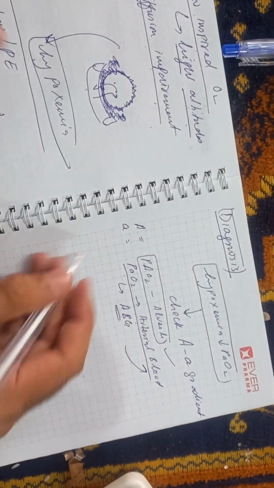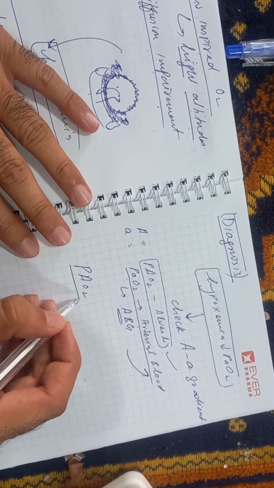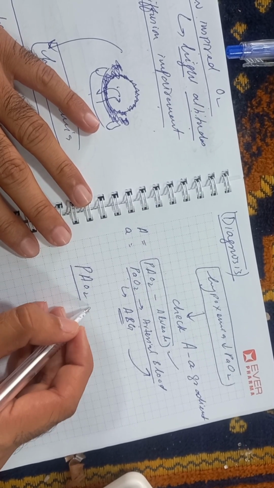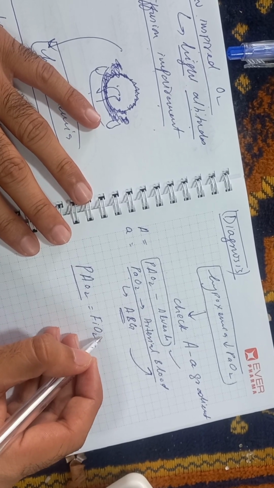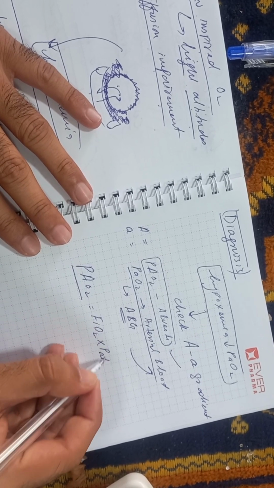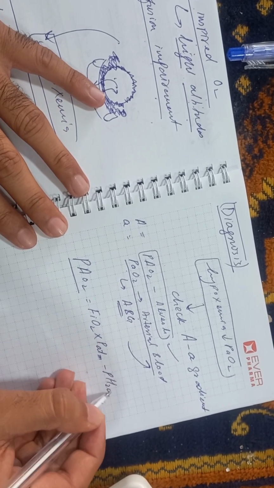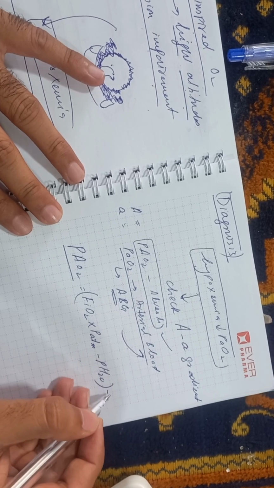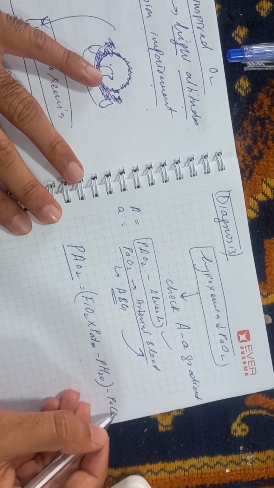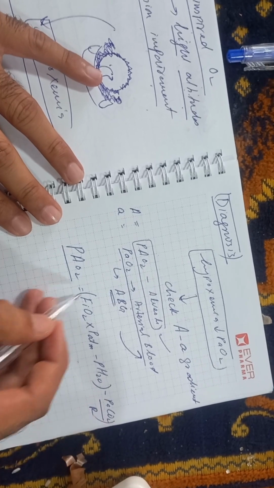So what's that formula? PAO2, which is the partial pressure of oxygen in the alveoli, is equal to FiO2 multiplied by (atmospheric pressure minus PH2O), bracket closed, minus PCO2 divided by R. That formula is very, very important.